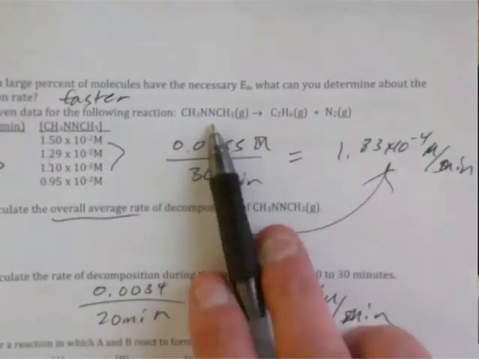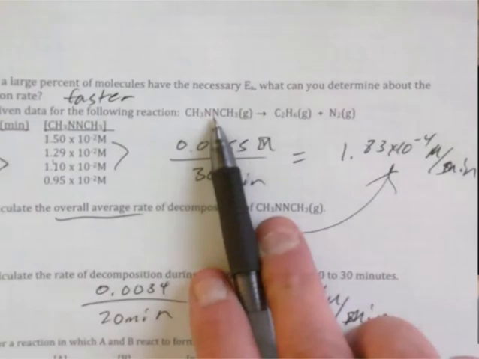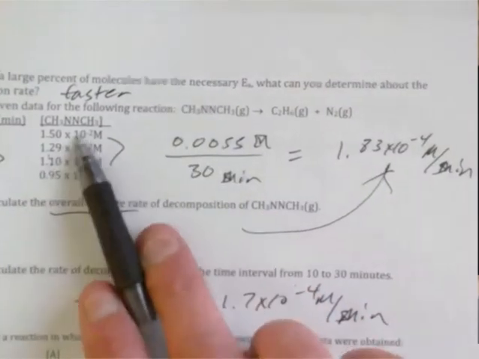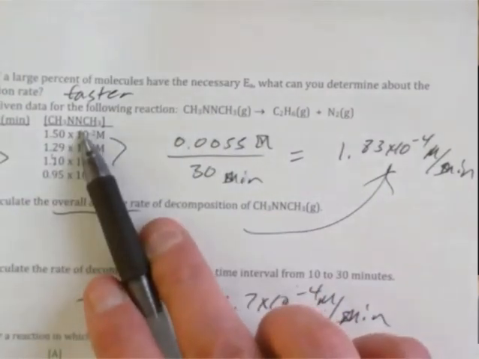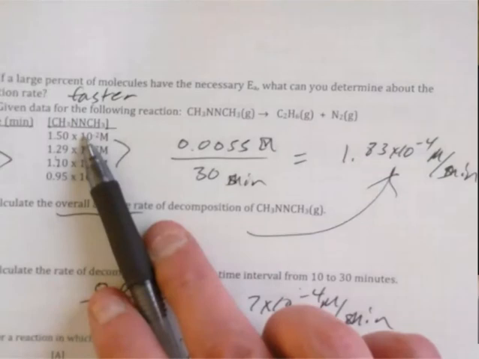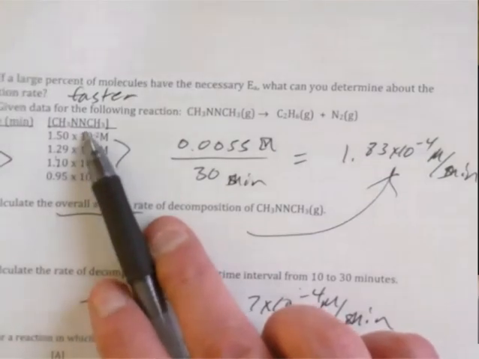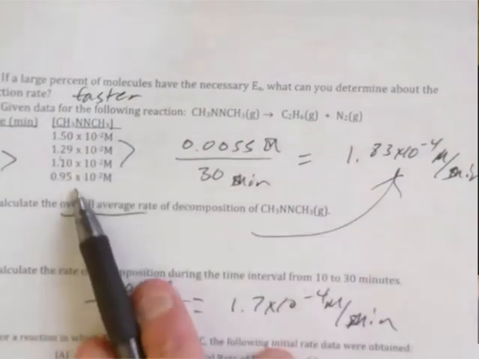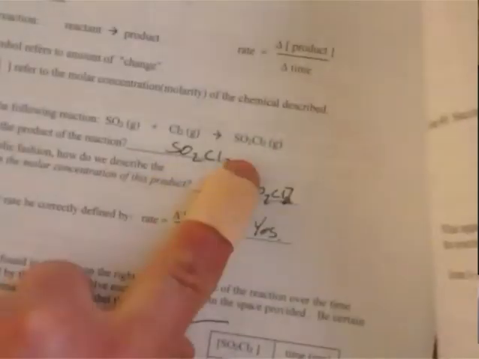Well, what side of the reaction is this on? What's the left side of the reaction? Reactants or product? Reactants, right? So we're going to watch the reactants disappear as time goes on. Here, what side of the reaction is this on?